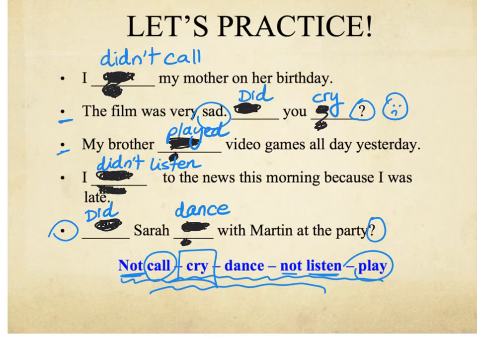As you can see, these questions are ASI questions. So we have the auxiliary, we have the subject, and we have the infinitive, exactly the same as in the present.